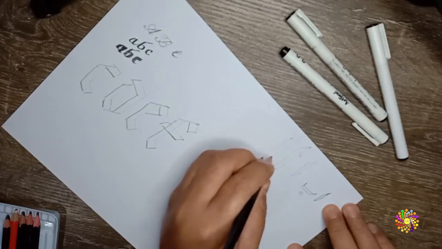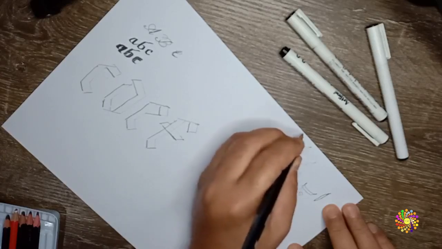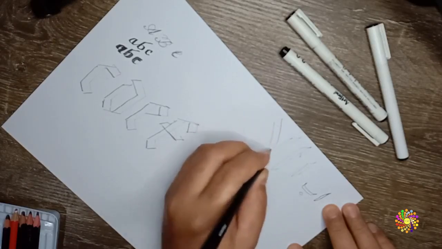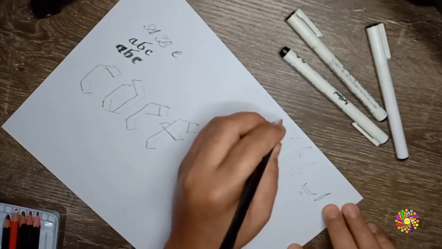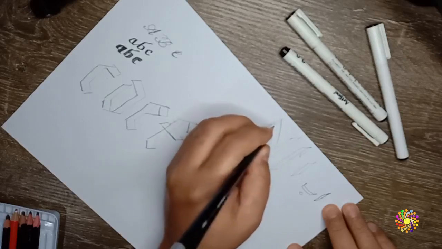So we can put a straight line like that, push it a little bit here, and push another line here.